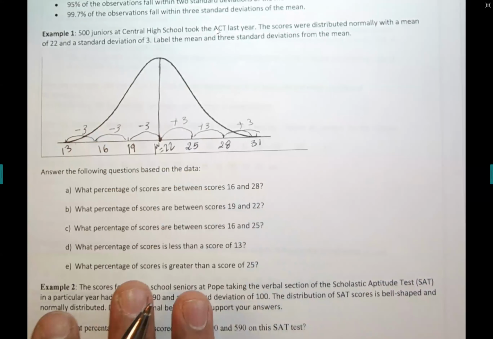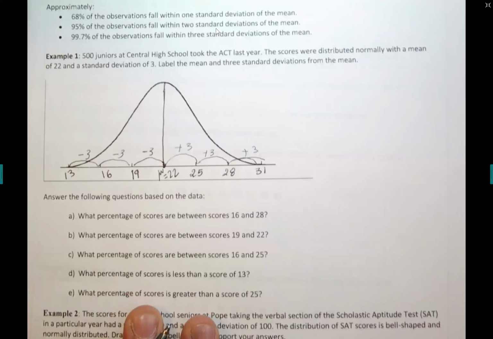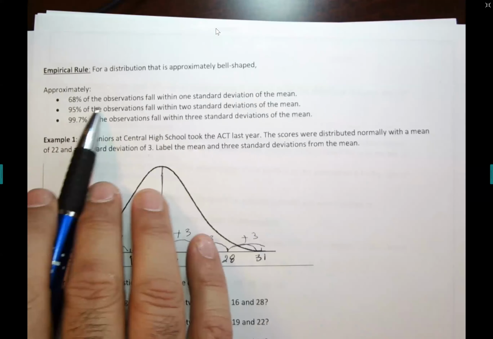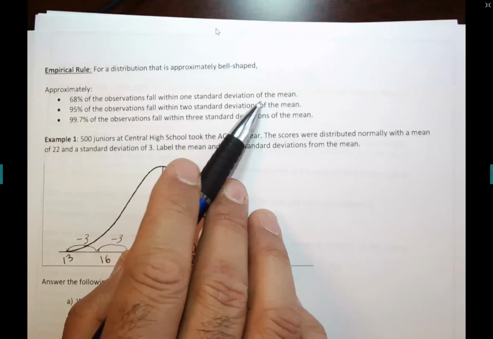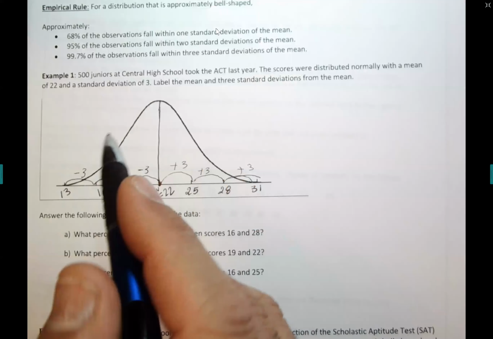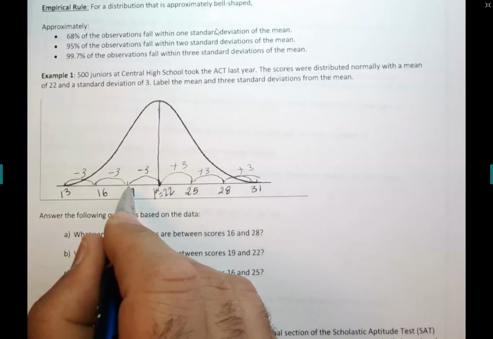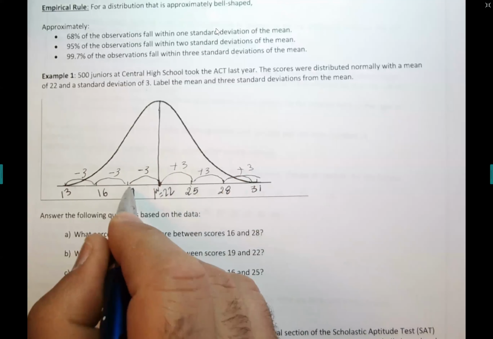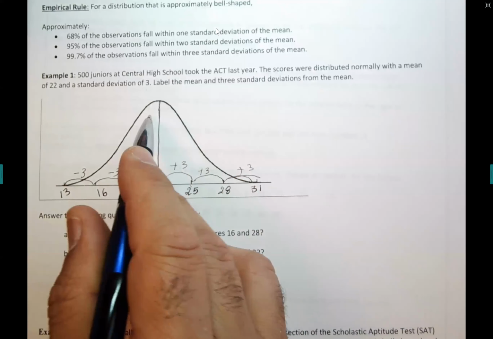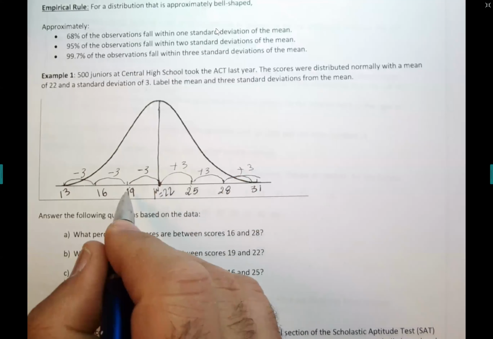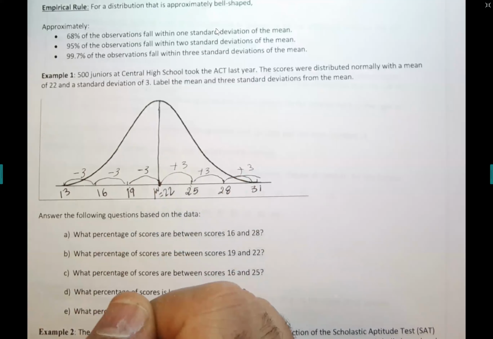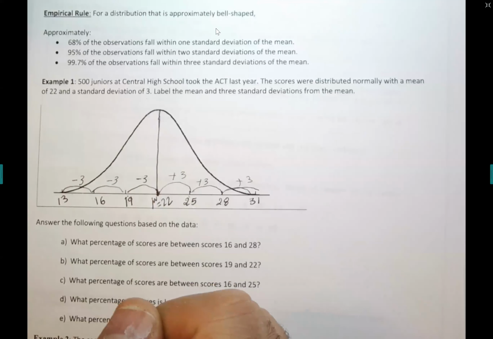So when you have a bell-shaped curve, I want to share those results. They're based on experiment. 68% of the observations, 68% of the data fall within 1 standard deviation of the mean. If I go to this example, what is within 1 standard deviation of the mean? The mean is 22. If I add 1 standard deviation, it is 25. If I subtract 1 standard deviation, it is 19. So 68% of the values in the data set, guys, are gonna be between 19 and 25. You ask me why? This is based on experiments, but later in chapter 5, that will become a fact. But for now, we're just gonna accept it as it is.